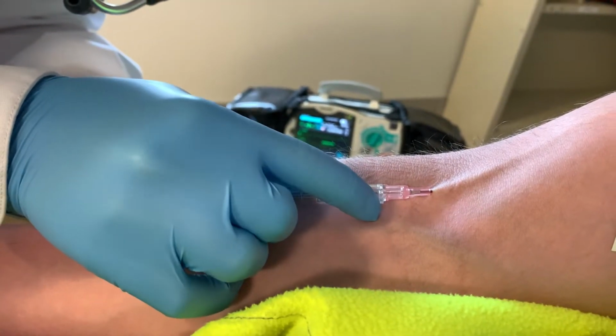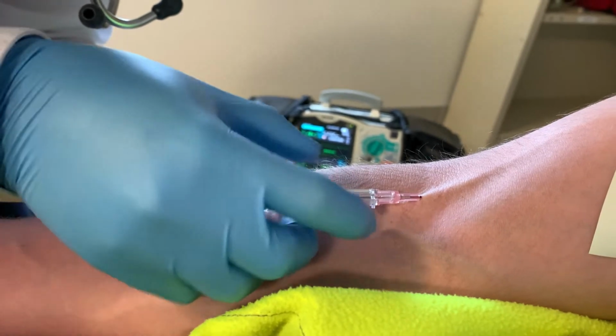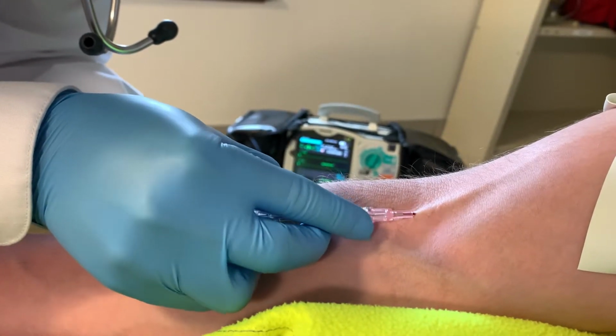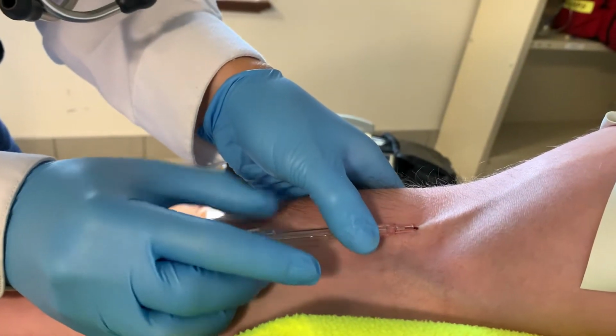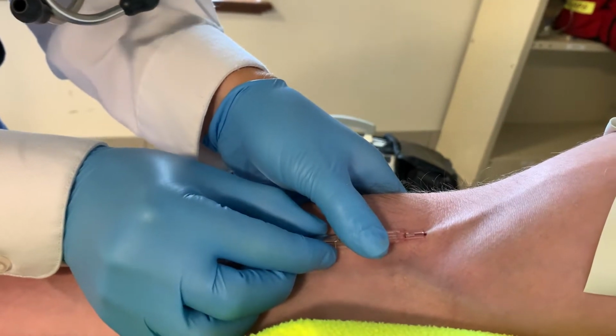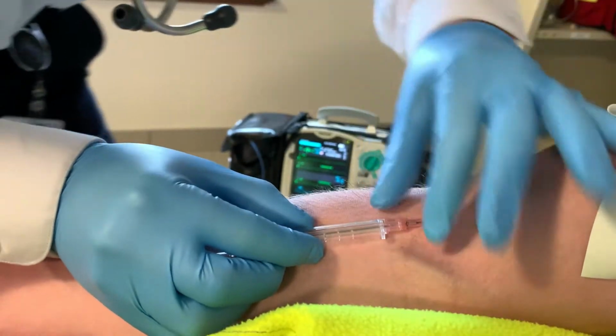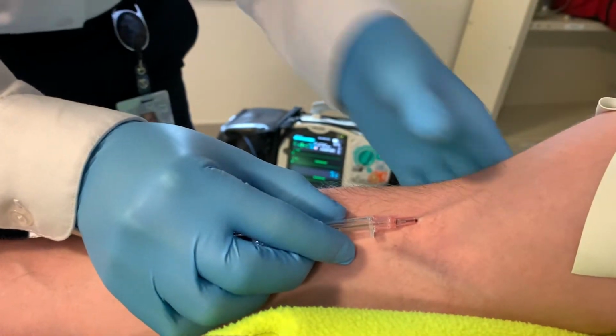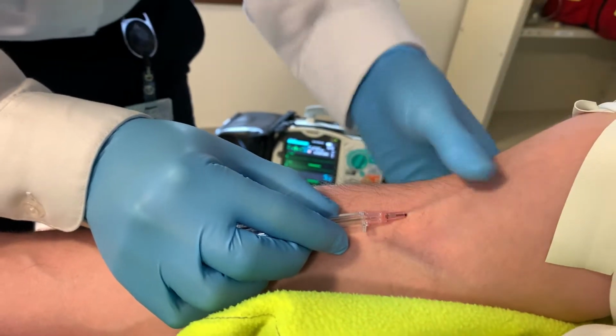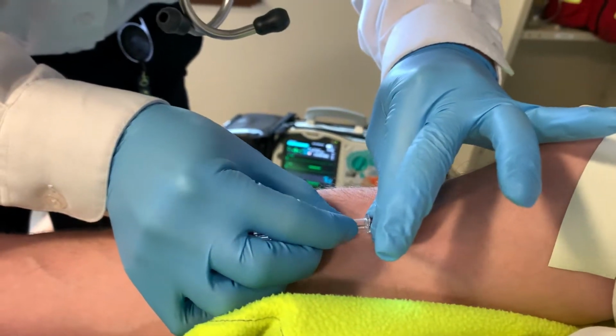So you want to observe the desired effects for nitro spray, which would be lessening of chest pain, or the potential side effects, which mean they could be dizzy, they could have a headache, and we have to watch those drops in blood pressure as well. So that's sublingual administration of nitroglycerin.